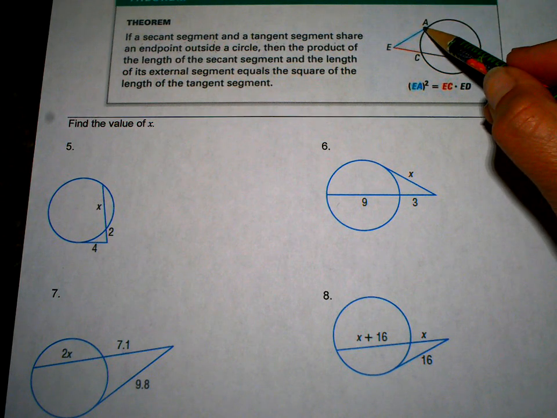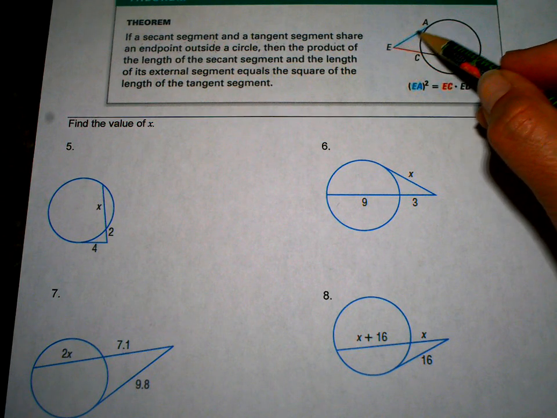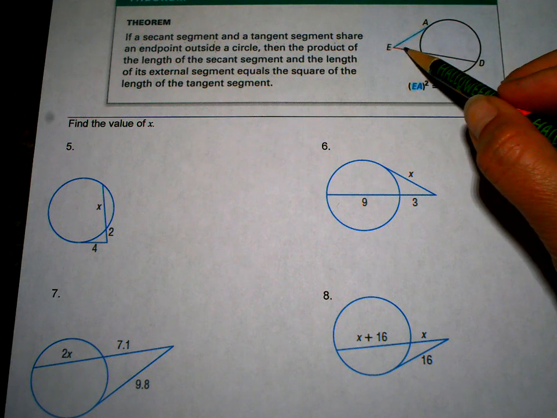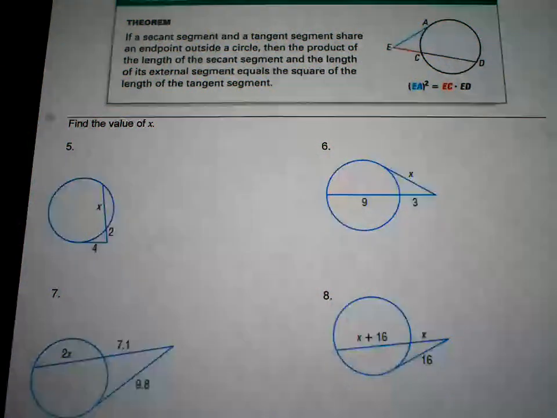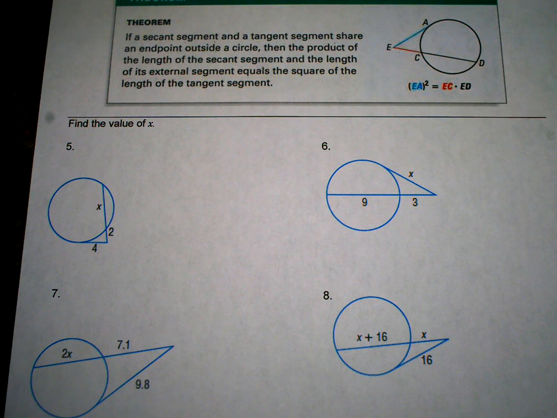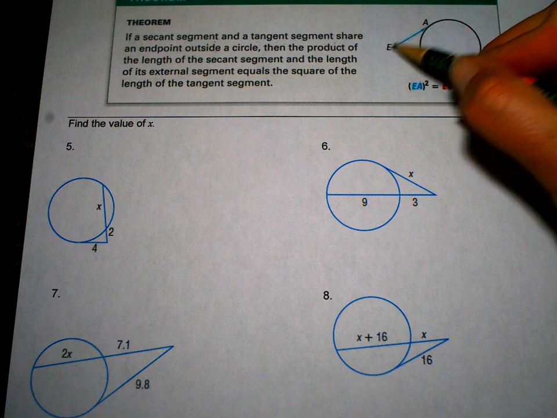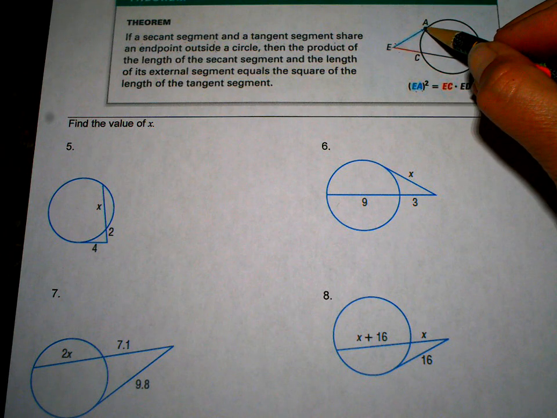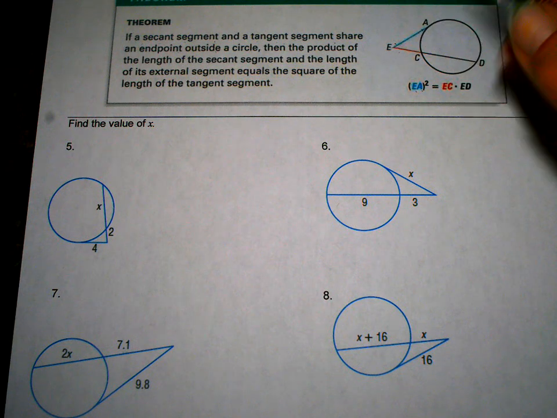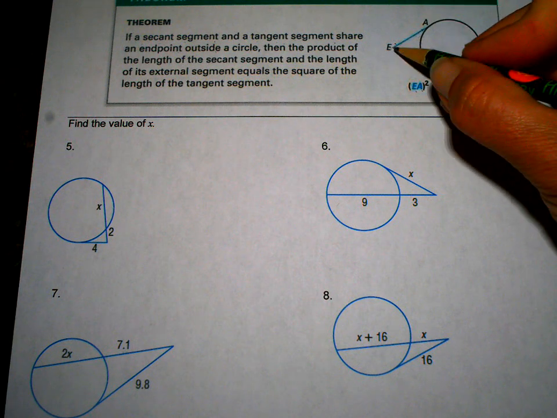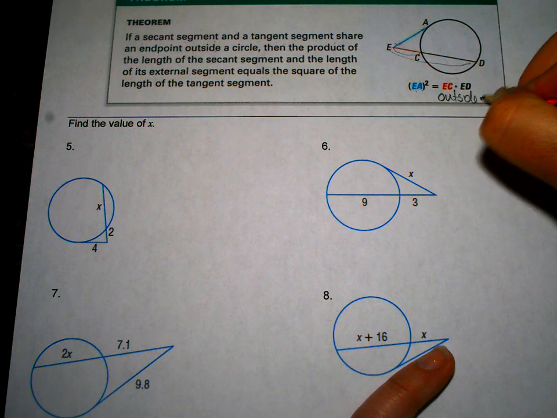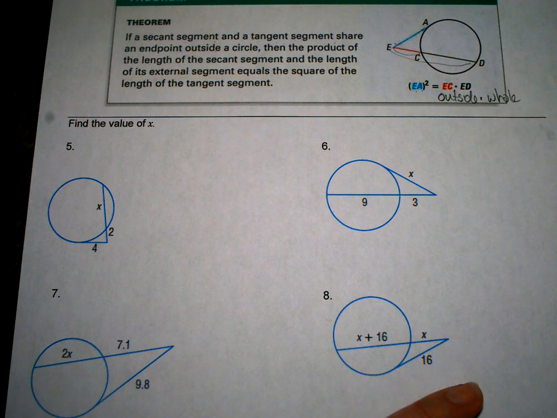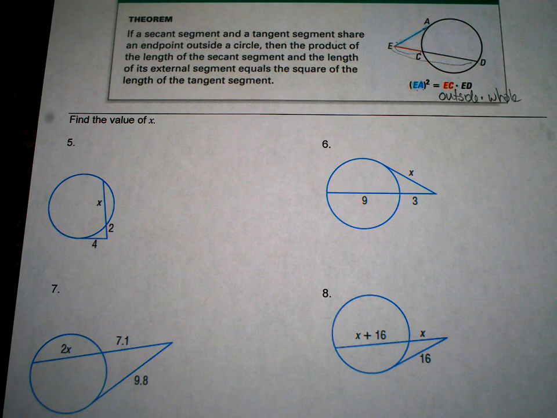I've got a somewhat of a tangent segment and then a segment with a secant and chord. Okay, here we go. So EA squared, the side that's not going through the circle, squared equals the outside piece times the whole piece. Outside times the whole. Same as last time, right? So here we go.